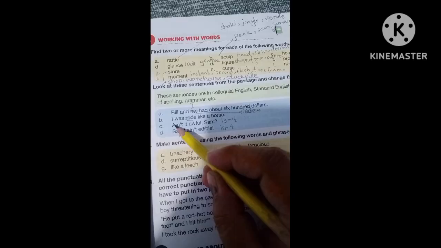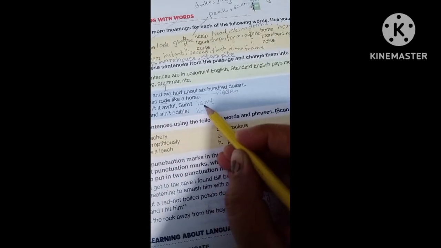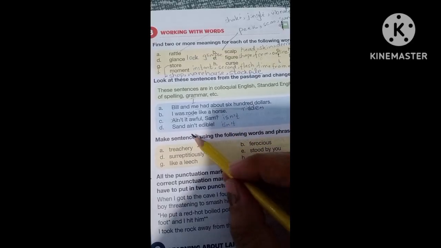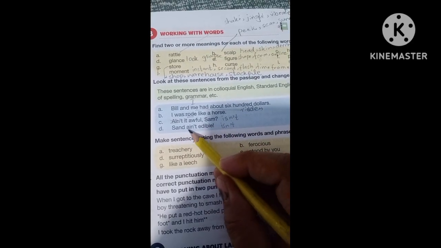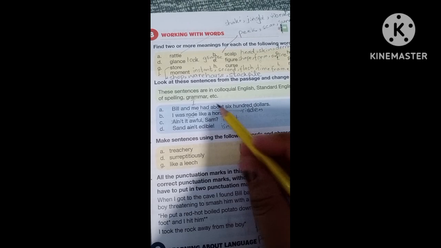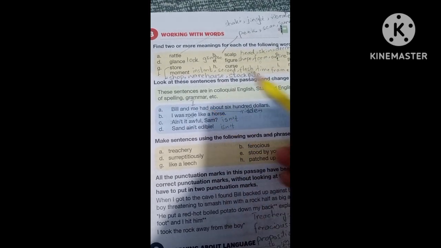Next is "isn't". Next, comma and T. "Isn't it awful, Sam?" Now next you will cross out and write down "isn't". This is the correct English.